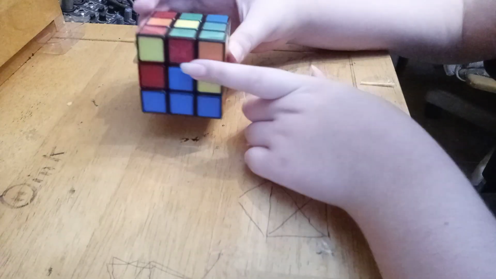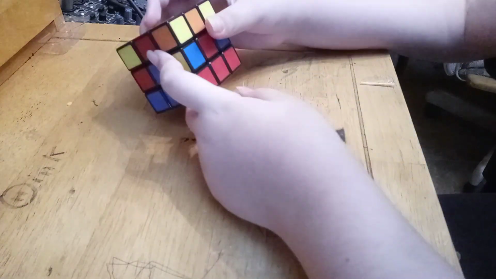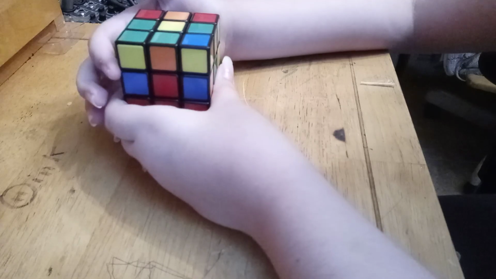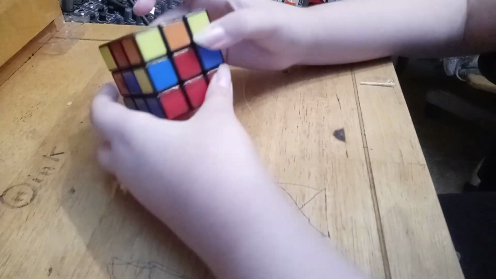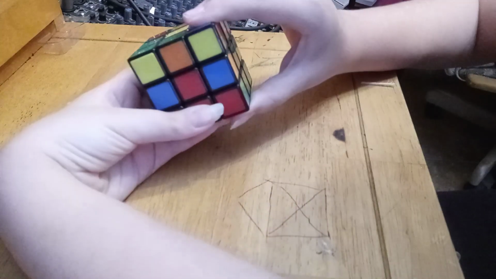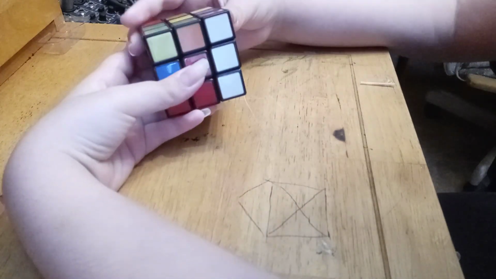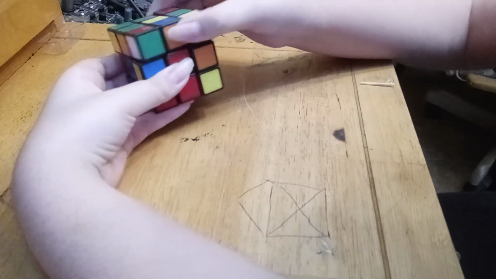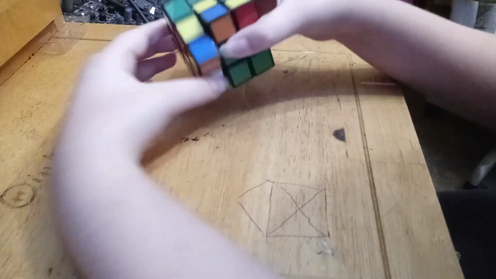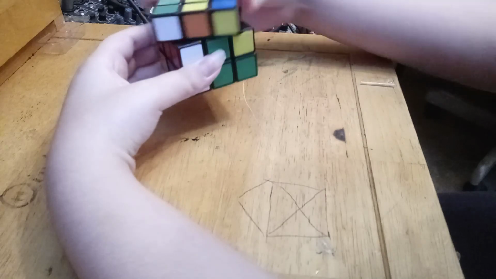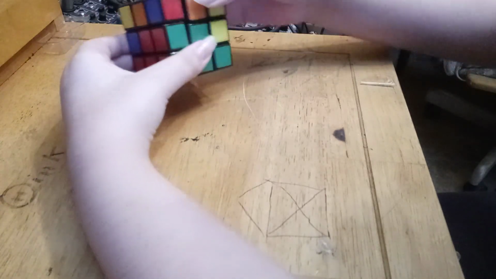We'll put it on the left of one of the colors. So you'll see. So you just put R, U, R prime, U prime. And then we got L prime, U prime, L, U.